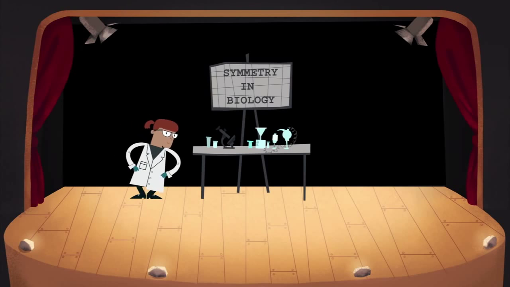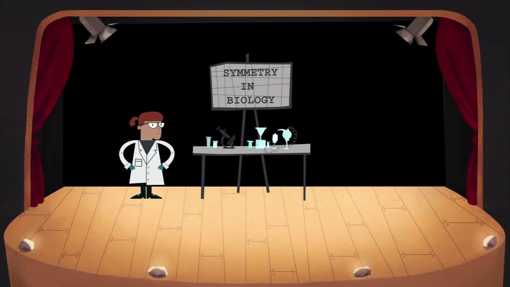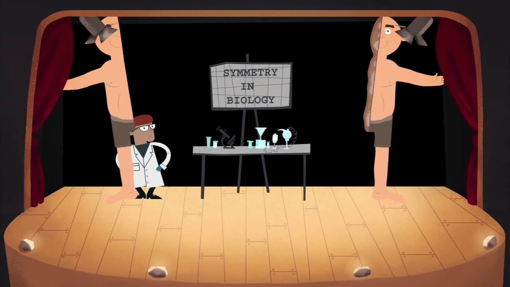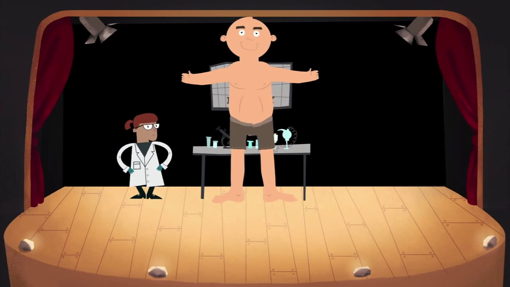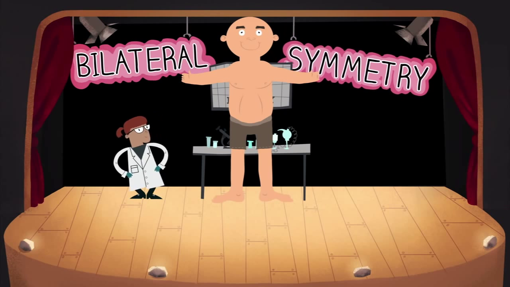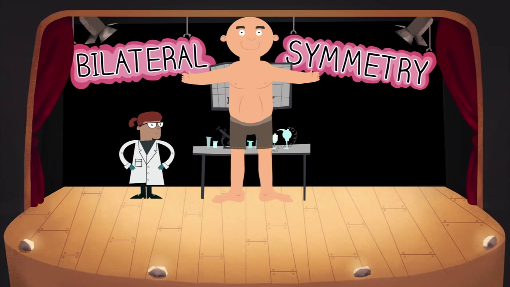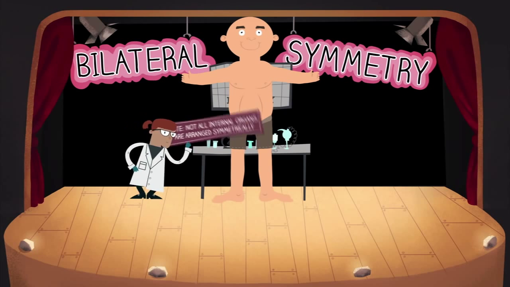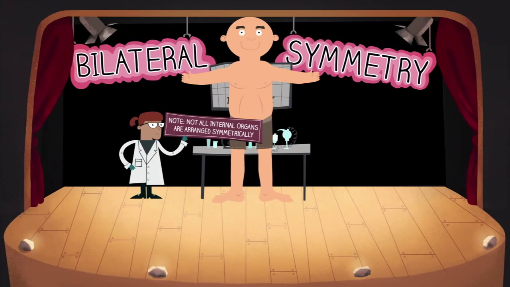You might have noticed that there's a very familiar kind of symmetry we haven't mentioned yet, the symmetry of the left and right sides of the human body. The transformation that gives this symmetry is reflection by an imaginary mirror that slices vertically through the body. Biologists call this bilateral symmetry. As with all symmetries found in living things, it's only approximate, but still a striking feature of the human body.